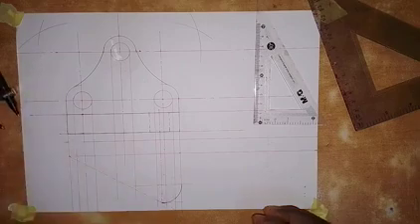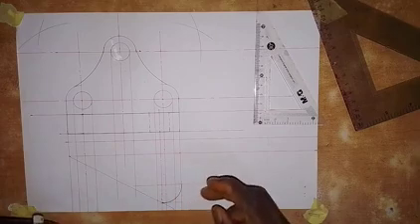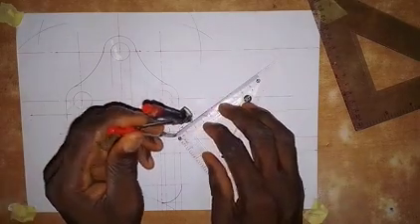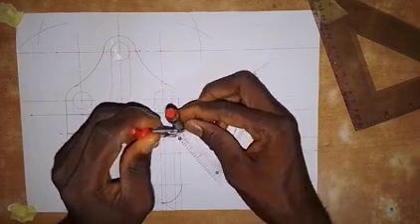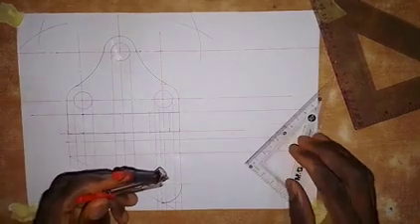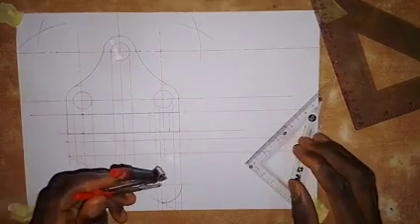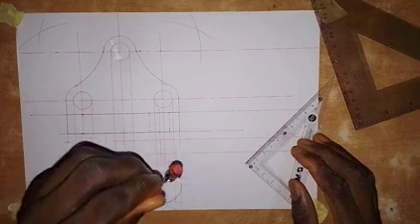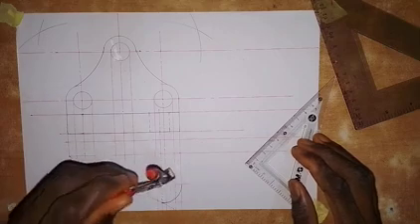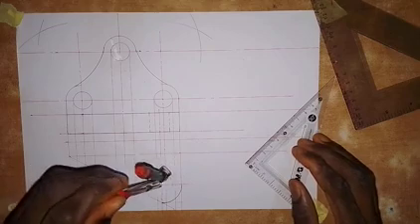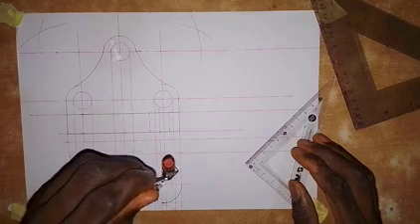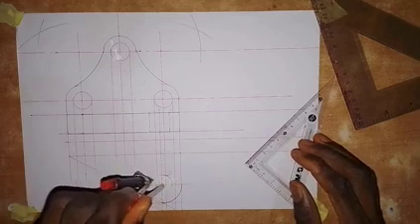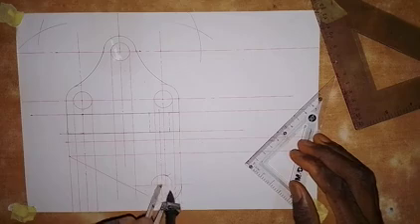Then for the circle, the diameter is what? The diameter is 20, so the radius is 10. We take a measurement of 10 millimeters. We put the pinpoint here at the center, then we gently draw the circle. Gently draw it. That's what I'm trying to avoid. So you go this way and take it down here.